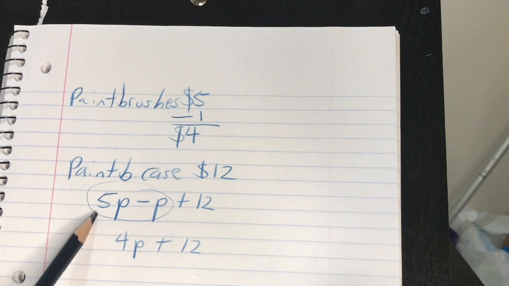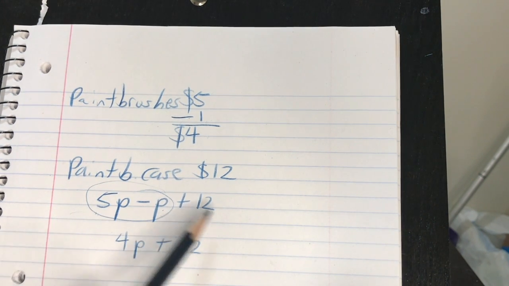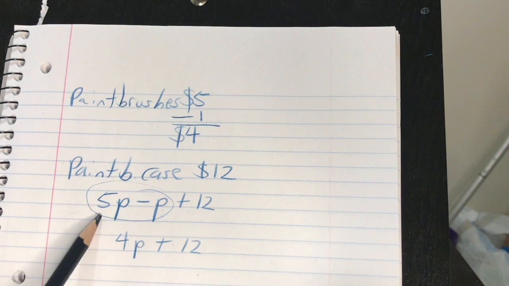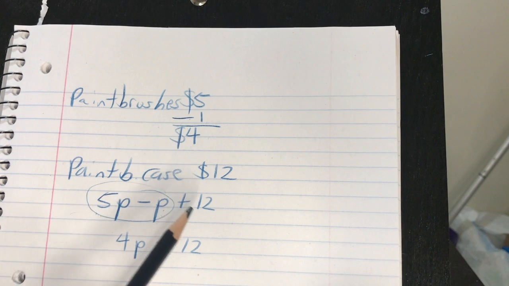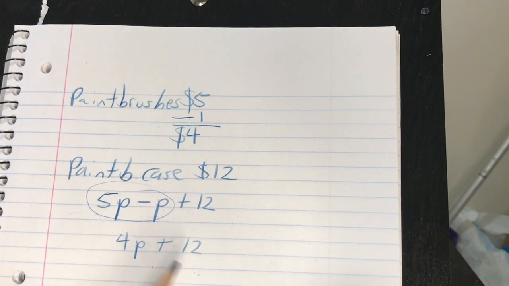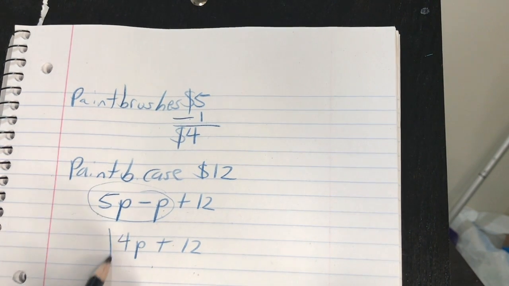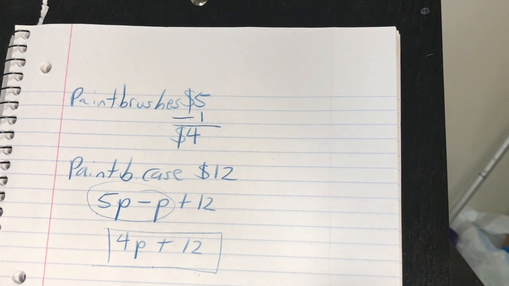So to simplify 5p minus p plus 12, that would be 5p take away p, which is 4p, and then you bring down the plus 12. So this would be your simplified expression.